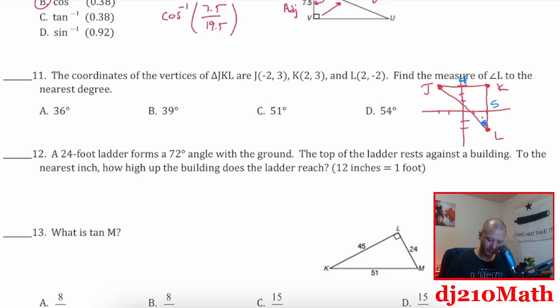So in relation to the angle, this is opposite. 5 is adjacent. Opposite and adjacent. Oh, that's TOA. So I know it's going to be inverse tangent. And I got to put opposite over adjacent. In this case, it's 4 over 5.